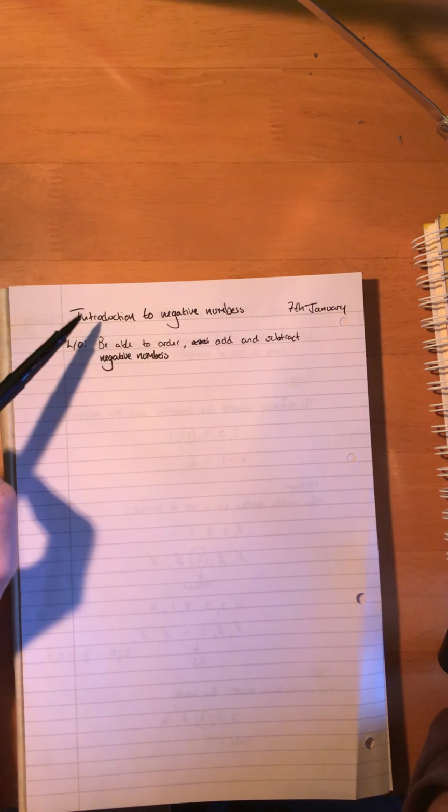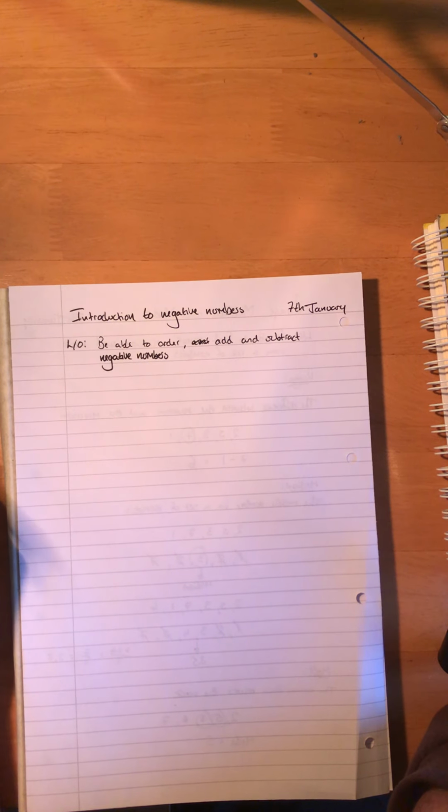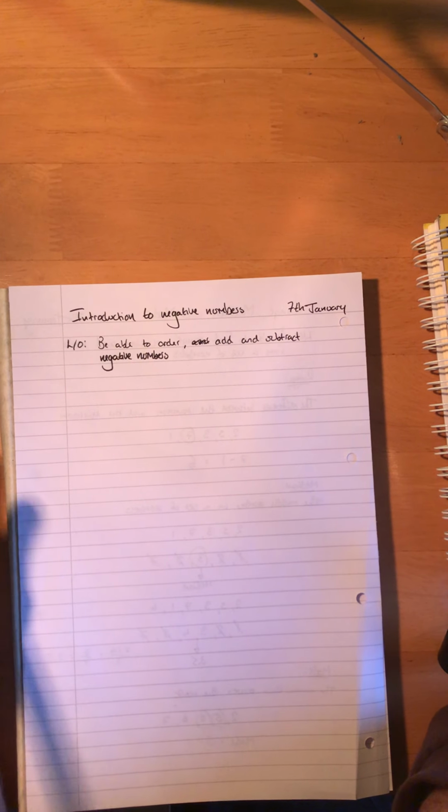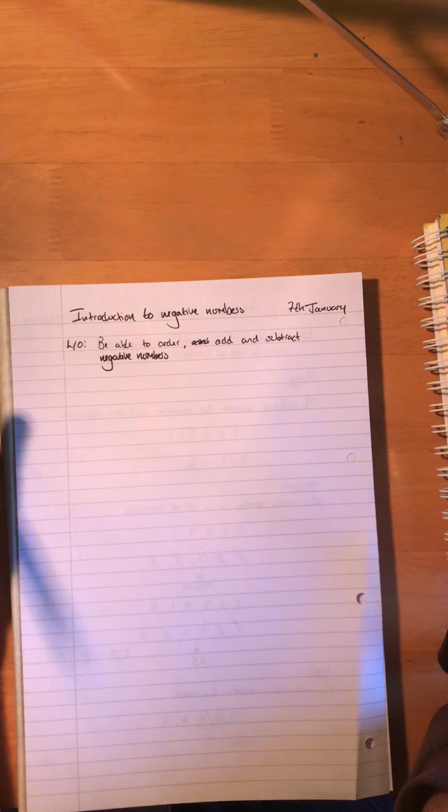So here's your title, Introduction to Negative Numbers. I'm sure we're all pretty familiar with negative numbers and how they work, but this is just going to be an introduction lesson to some of the stuff that we're going to be doing, how you're going to use it in the real world and things like that. Just going to get a bit better at it. Here's your learning objective: be able to order, add and subtract negative numbers, and your date is the 7th of January. Right, let's jump straight into it.